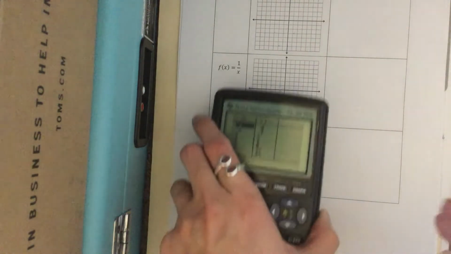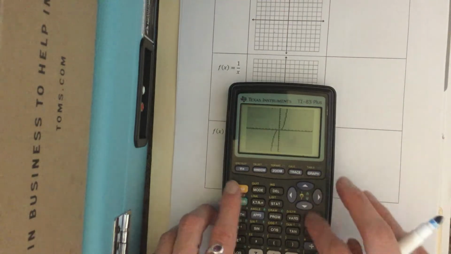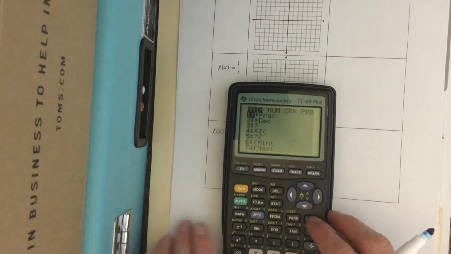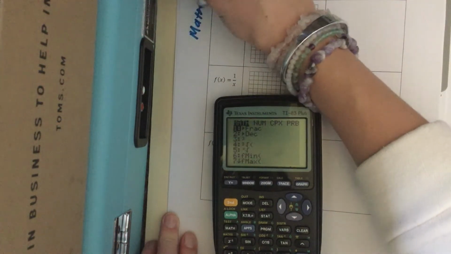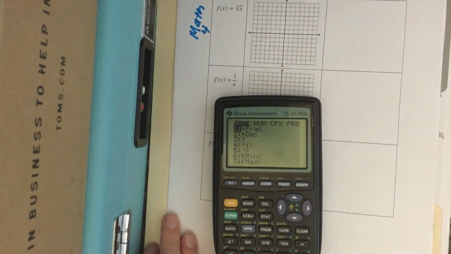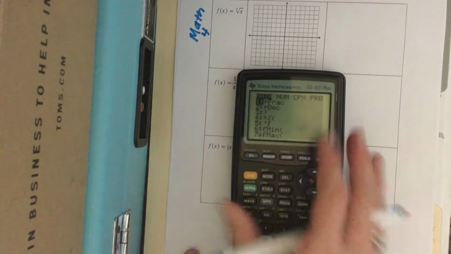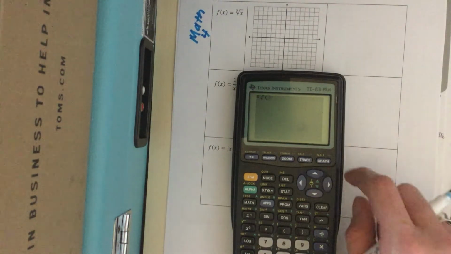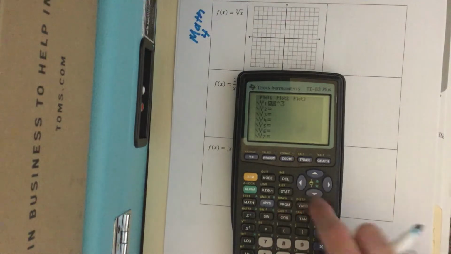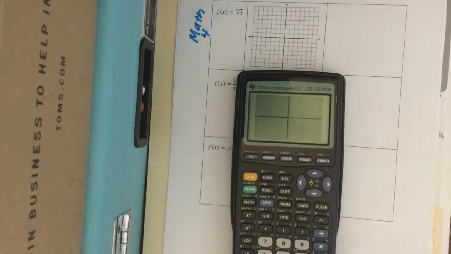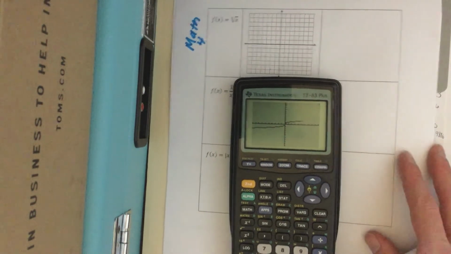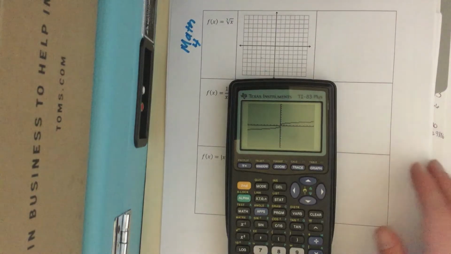Okay, go to the next page. So cube root. To do the cube root in your calculator, even in an old calculator like this, it's math 4. You still have to go to y equals. So math 4, and then x. You get that.